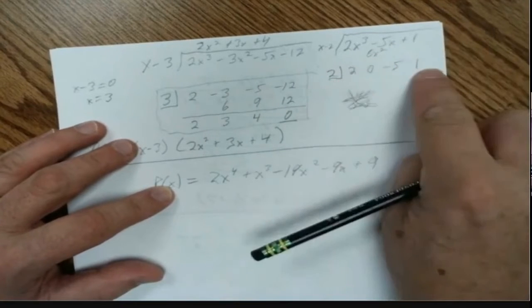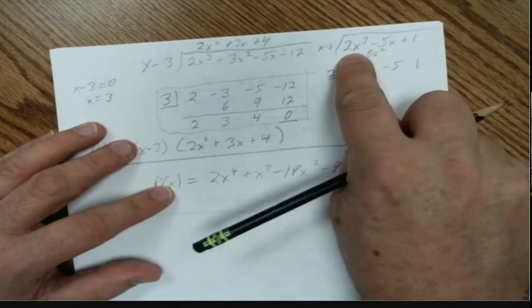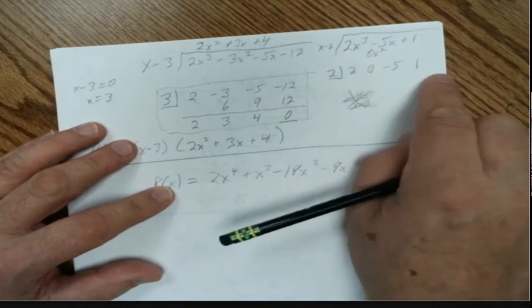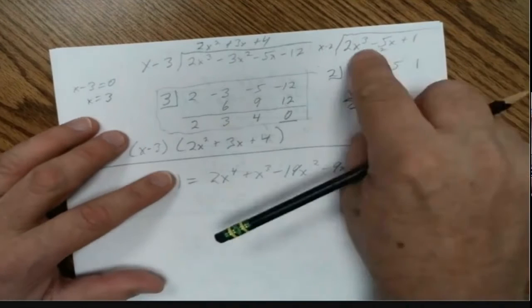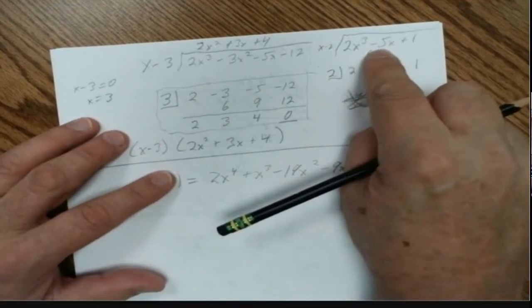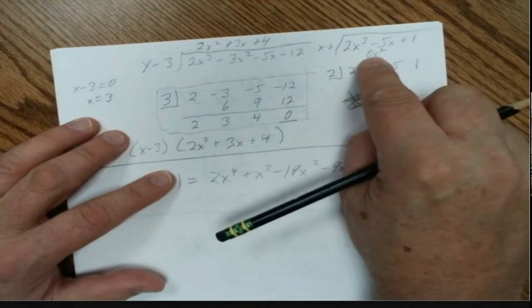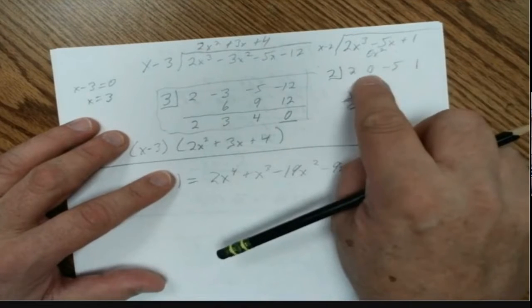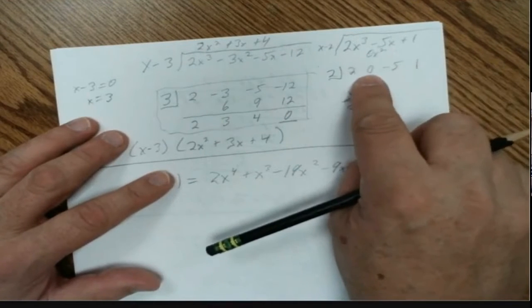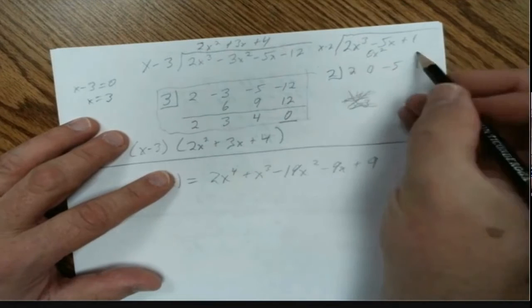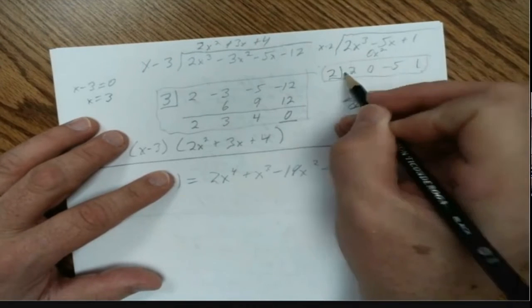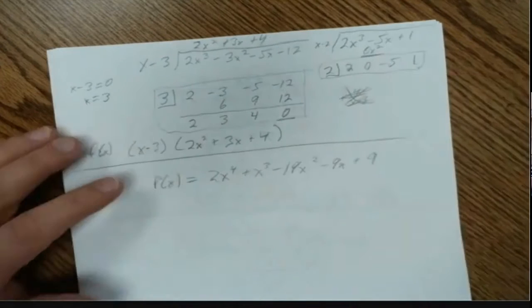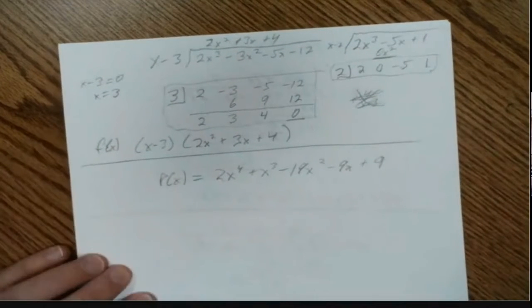With synthetic division, you have to start with the highest exponent and write the coefficient for every term after that. So if you see an x squared missing from your polynomial, you have to write the 0 coefficient for it. It has to be in there, or it's going to mess up your synthetic division. So don't forget that if you're using synthetic division. Every term has to have the coefficient, even if it's a 0. So, all right, let me go back to this.